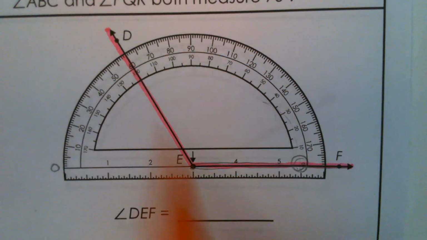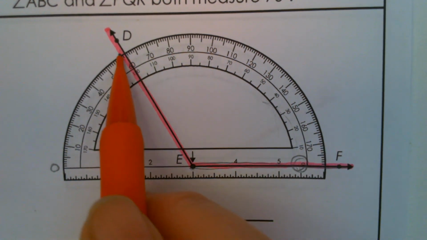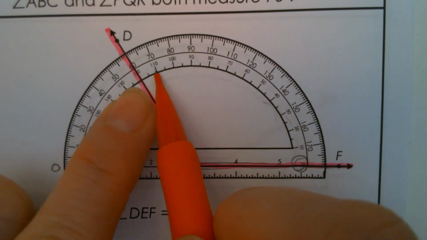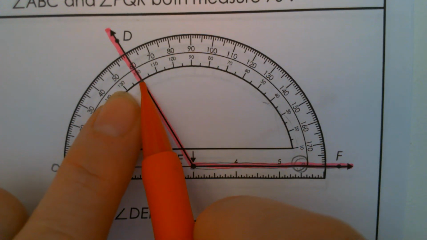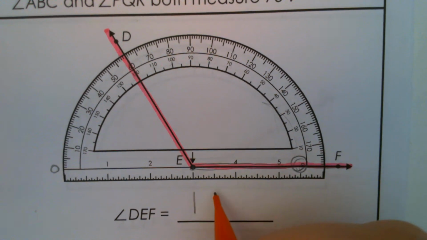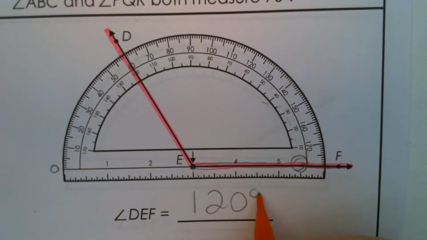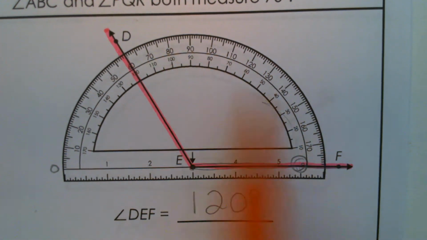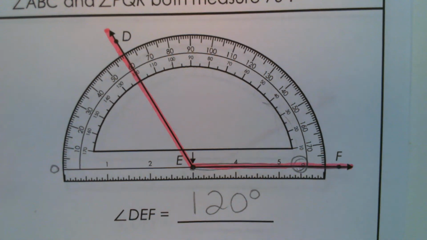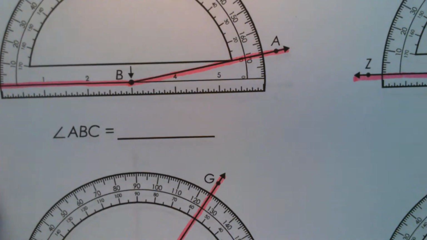And you can see it's lined up with the 60, but that's not what we're using. We're using the inside numbers. So it goes 100, 110, 120. So this would be 120 degrees. And these are nice because they're giving us really nice, easy to look at degree measures. Now, let's do another one that's easy. We'll do, I guess, 2 more easy ones, and then we'll look at a slightly trickier one.